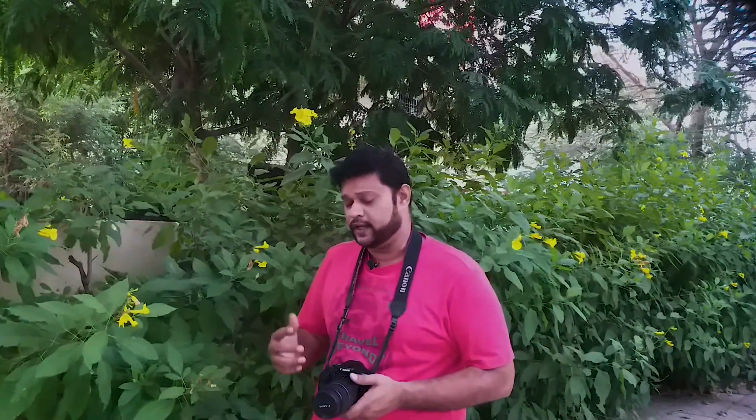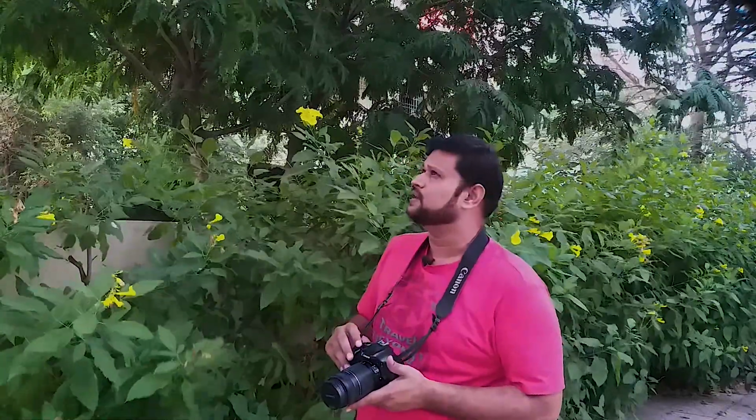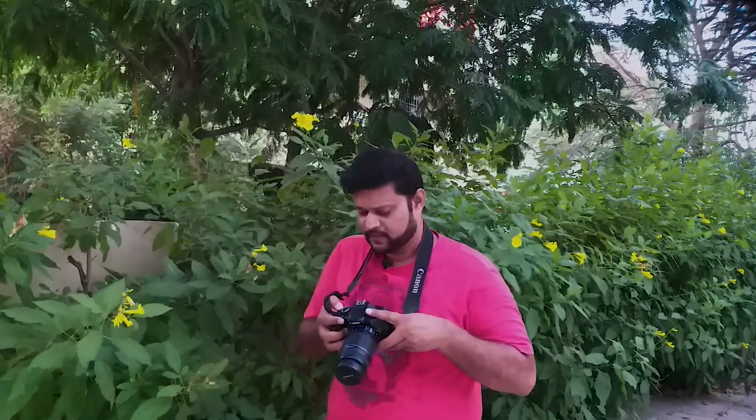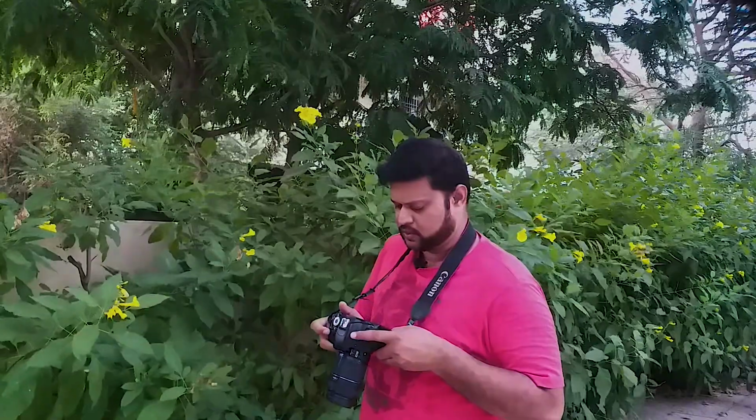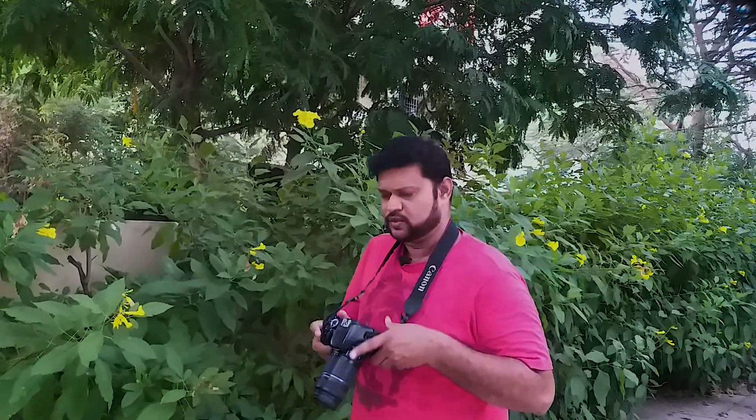Now let me go to the field again and show you a live example of how the exposure triangle works. If you look at the light condition right now, it's pretty dim. So the first thing to consider is the ISO. I'm going to set the ISO to about 400 because the light is very dim. I have a Canon camera. Let me go to the ISO and make it 400 so that I get a pretty decent image. That's the first thing to do.